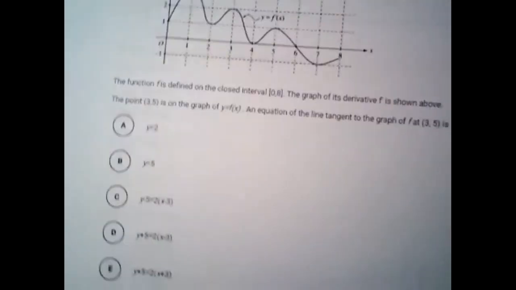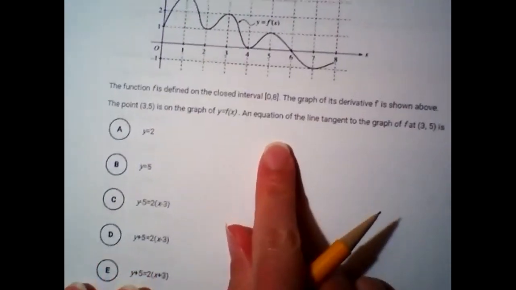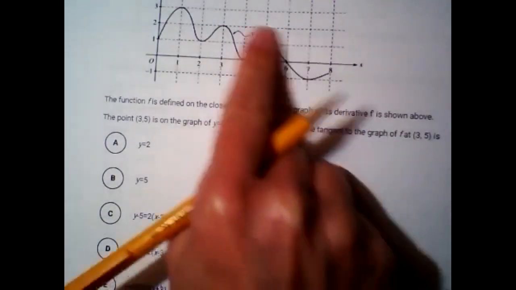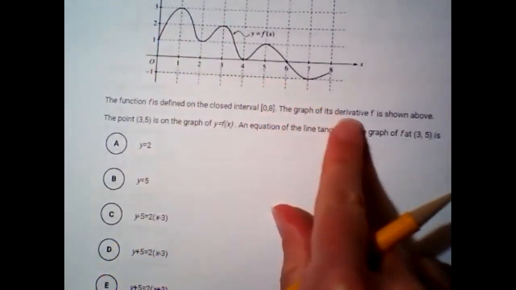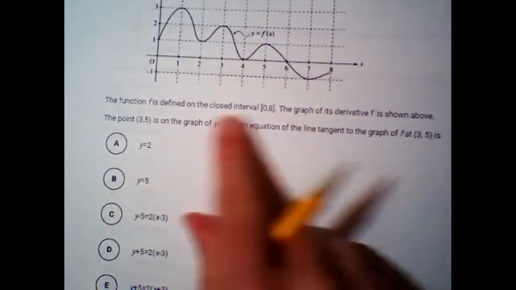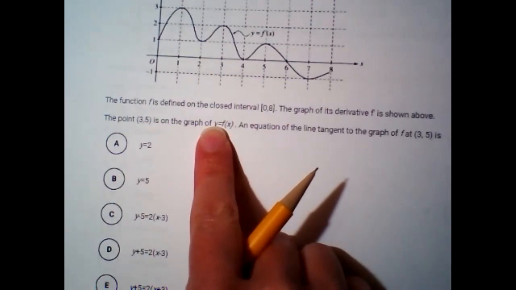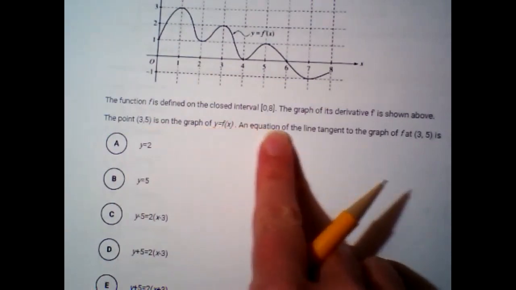Right, here is number 12. It says a function f is defined from 0 to 8. This is the derivative that we're looking at. So this is not the graph of f of x, this is the graph of f prime. So this is the derivative graph. They tell us the point (3, 5) is on the graph of f of x. Again, that's the one we're not looking at. An equation of the tangent line.